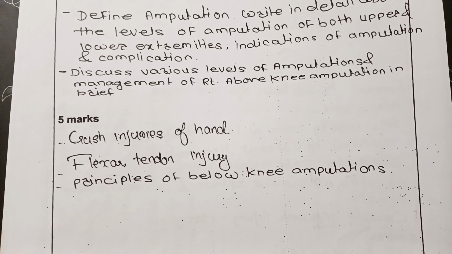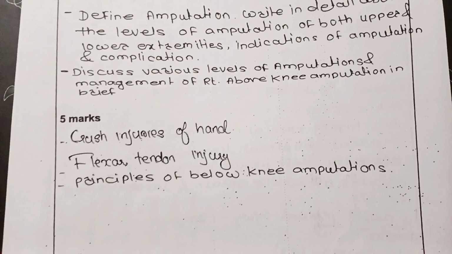Now coming to the important 5 mark questions of this chapter. The first one, crush injuries of hand. Second one, flexor tendon injury. Third one, principles of below knee amputation. Coming to the important 3 mark question, classify amputation of both upper and lower limb. There is only one 3 mark question in this chapter.